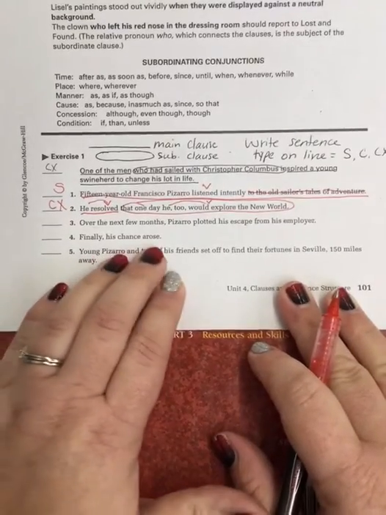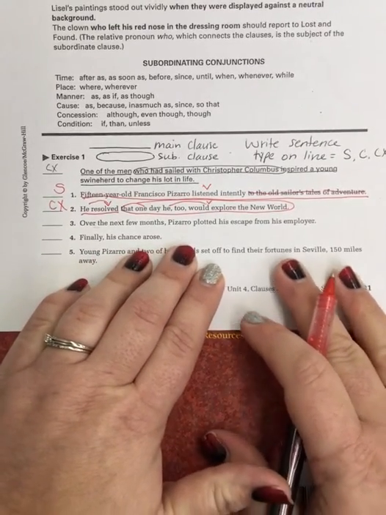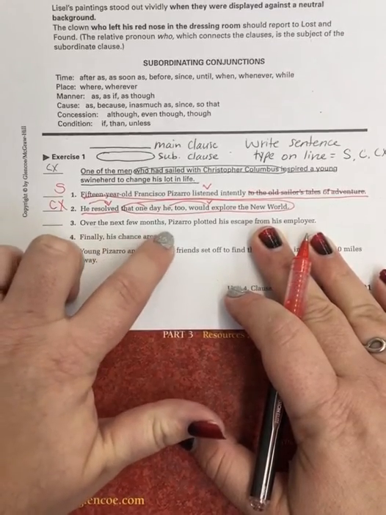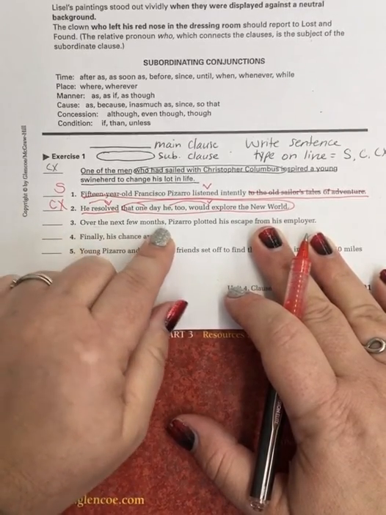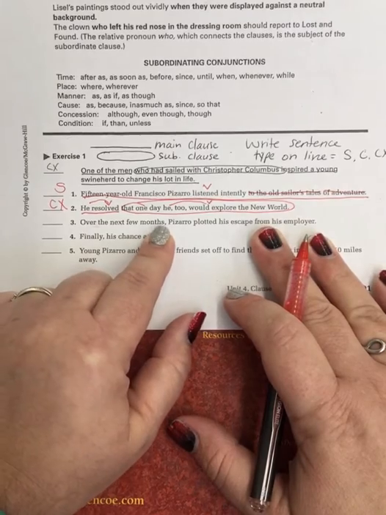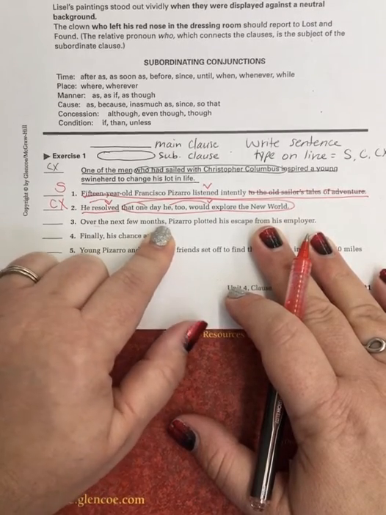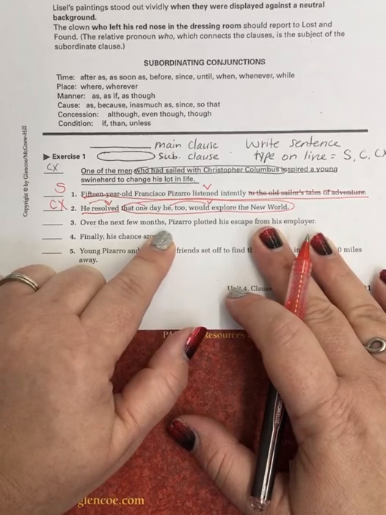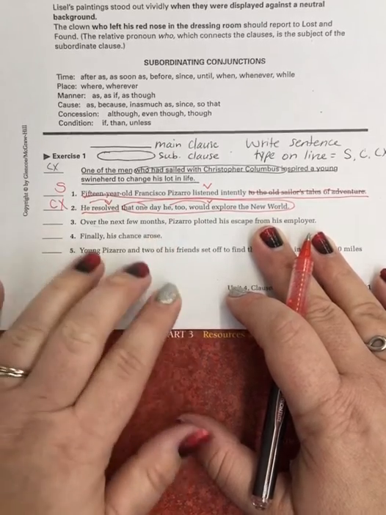Over the next few months, Pizarro plotted his escape from his employer. Now, I told you when we have a comma at the beginning, we need to look closely. It's either probably a prepositional phrase or a subordinate clause. So which do we have in this case? A prepositional phrase. Preposition.